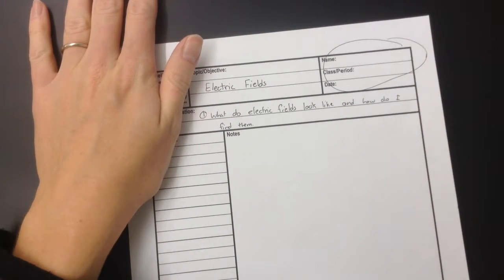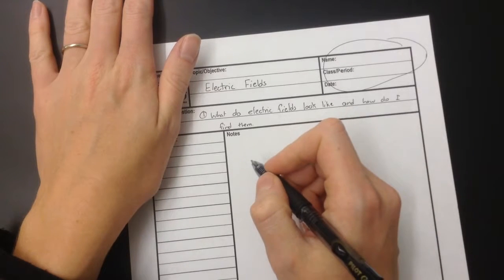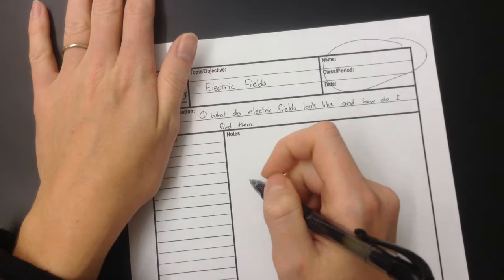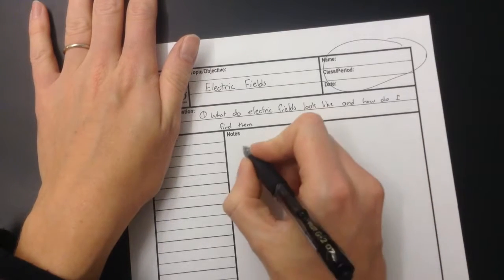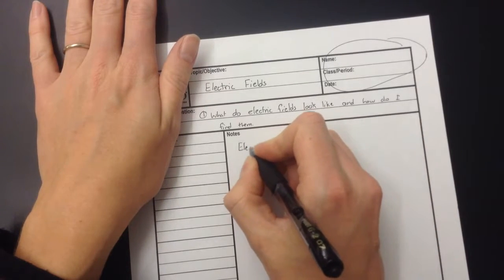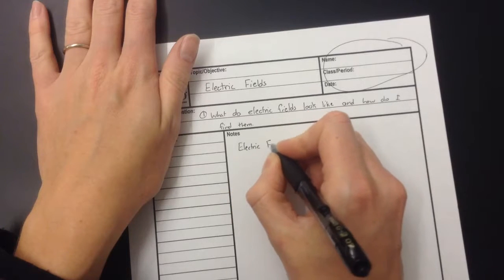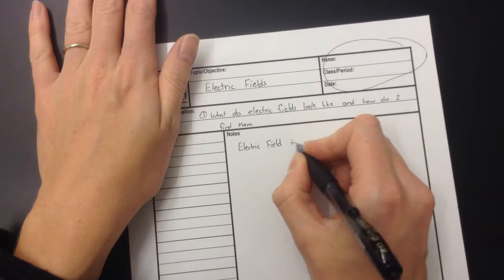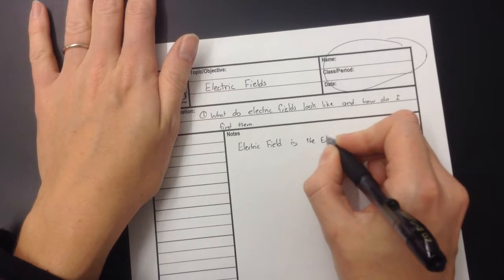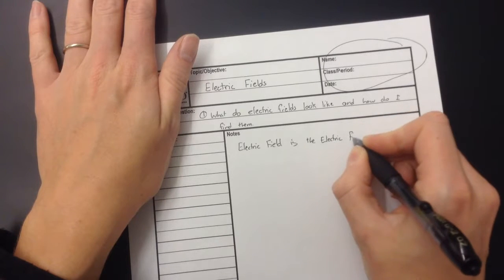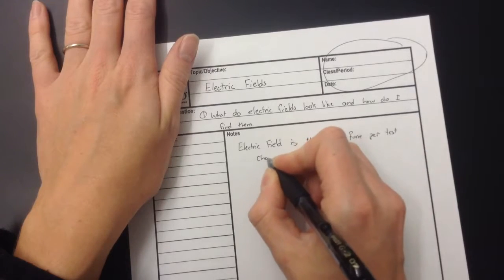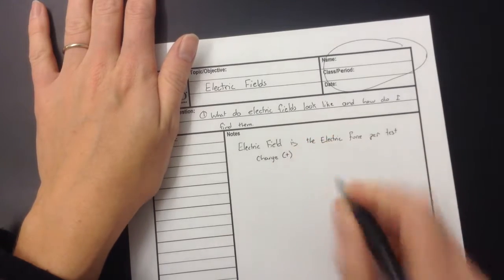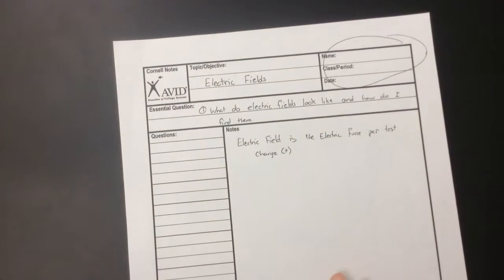Okay, so an electric field kind of gives you a visual representation of what the electric force looks like. So let's go ahead and write the definition. Electric field is the force, the electric force, per test charge. And it's important to note that this is a positive test charge.